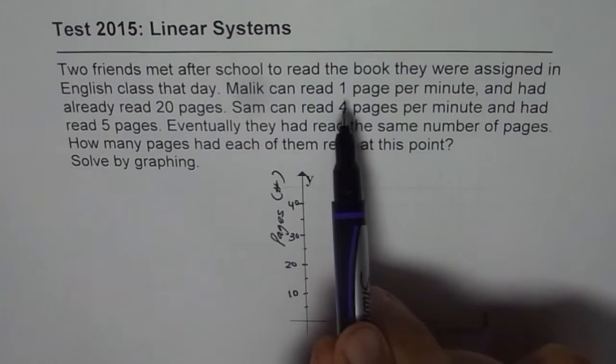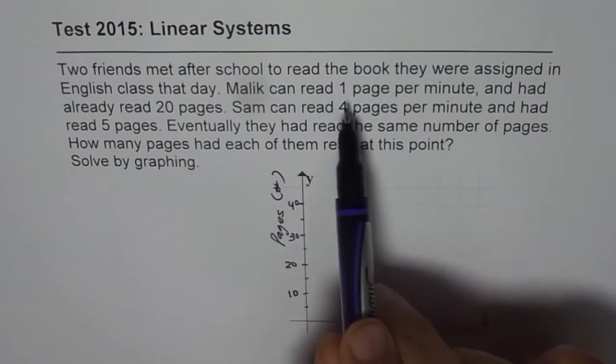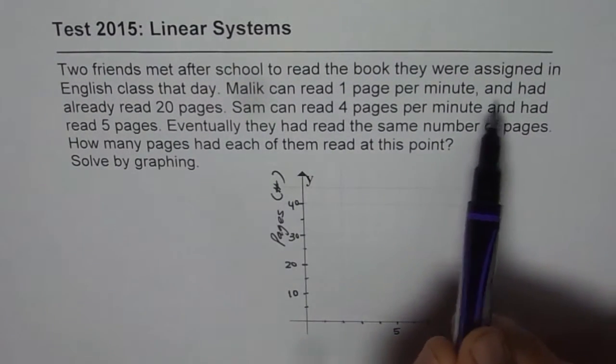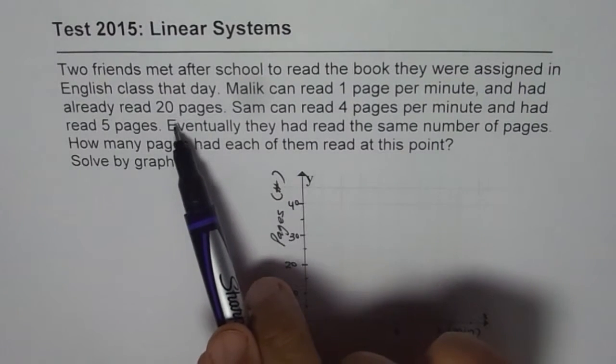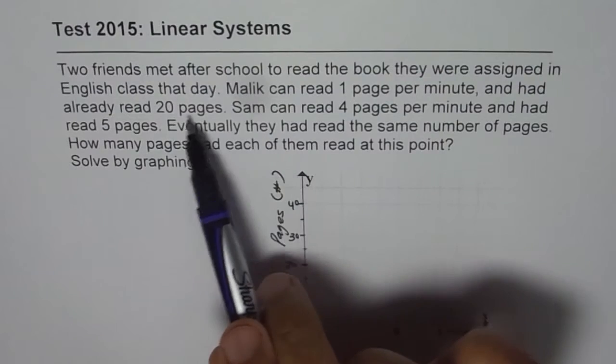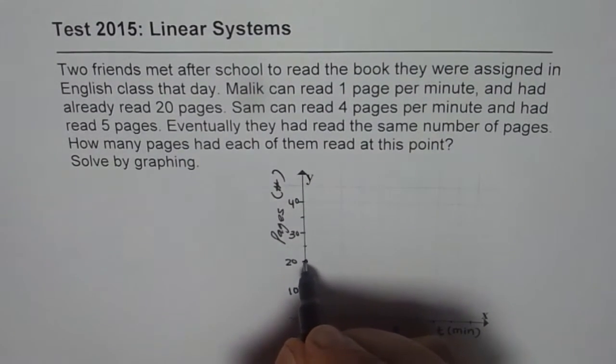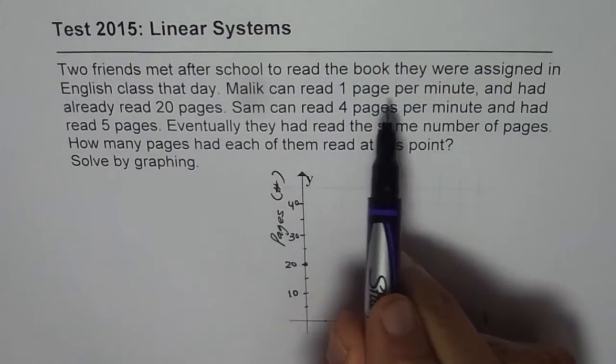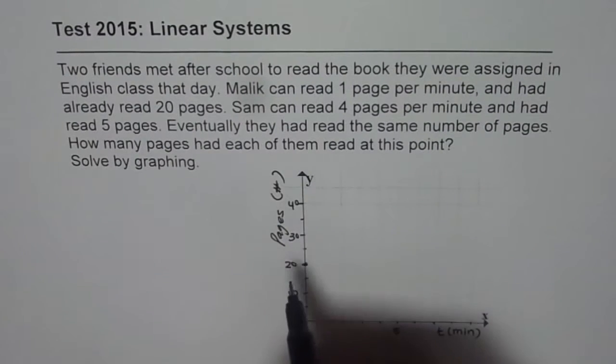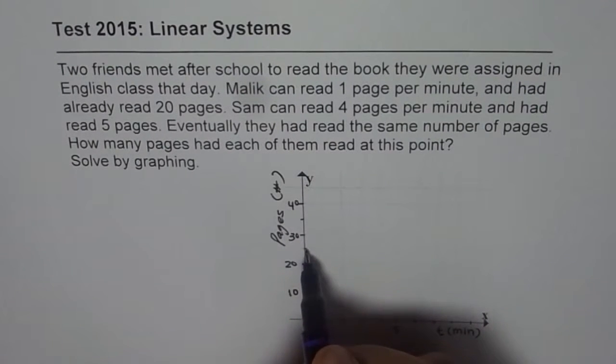Malik can read 1 page per minute. So that is the slope, right? And had read 20 pages. That is the y-intercept. When t was 0, the starting point, the number of pages read by Malik is 20. So we start with 20. And it is 1 page per minute. So the scale is 5 minutes, so 5 pages in 5 minutes.